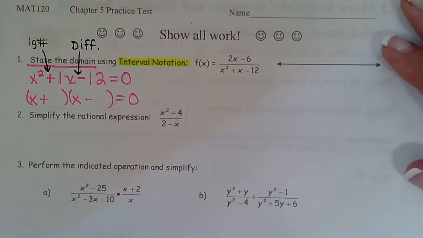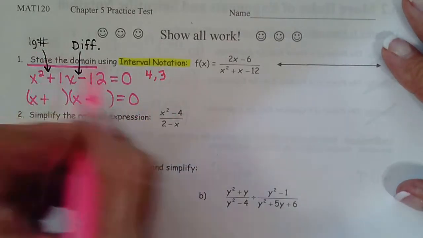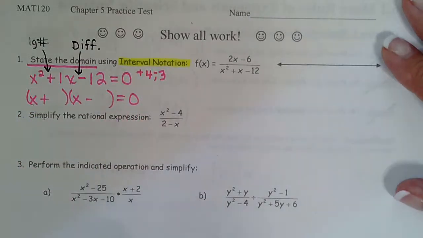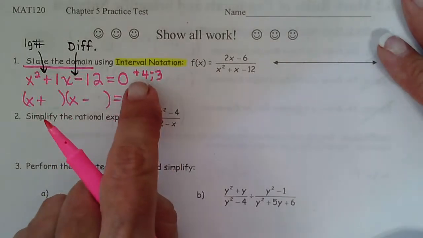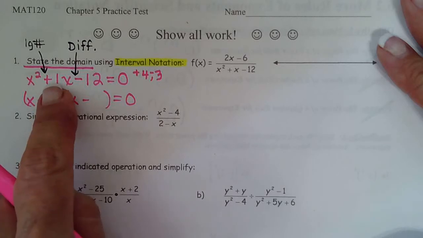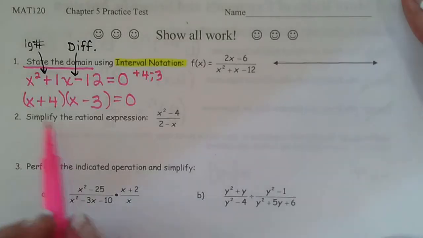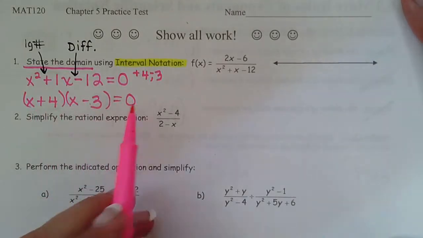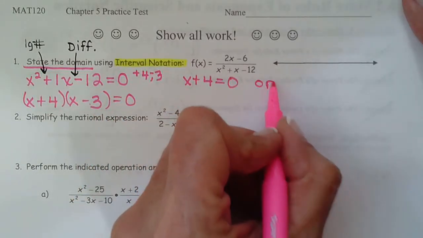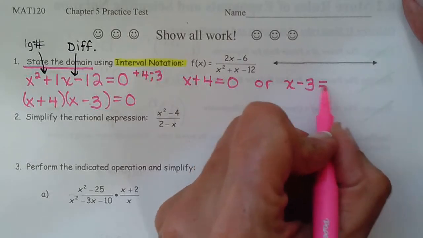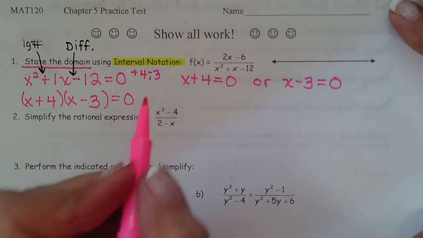So factors of 12 that subtract to 1 are 4 and 3. Make the large number positive. And remember what I said, so many errors on the Chapter 4 test could have been found if students just stopped right here and checked. Is 4 minus 3 positive 1? Yes, so I got my signs right. And then we learned if A times B equals 0, either A is 0 or B is 0. So by solving these, I'll find my two excluded values. Then I can graph it and then go to my interval notation.